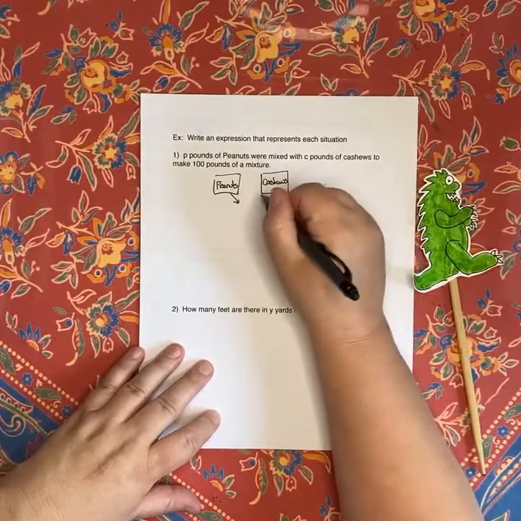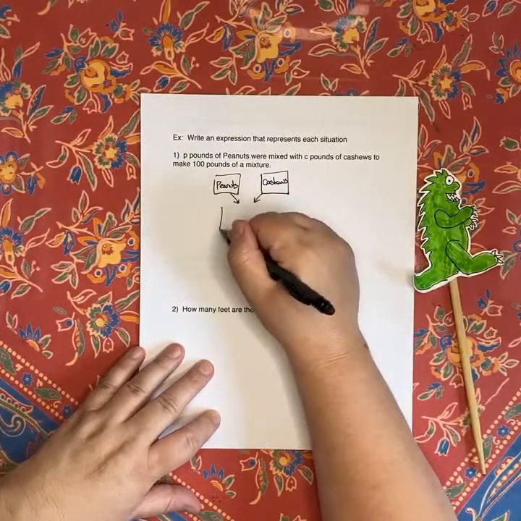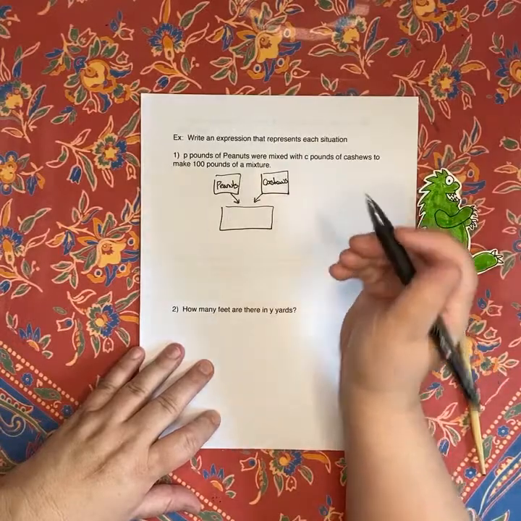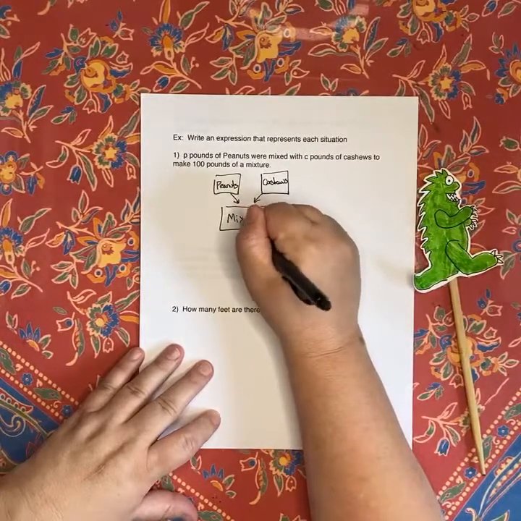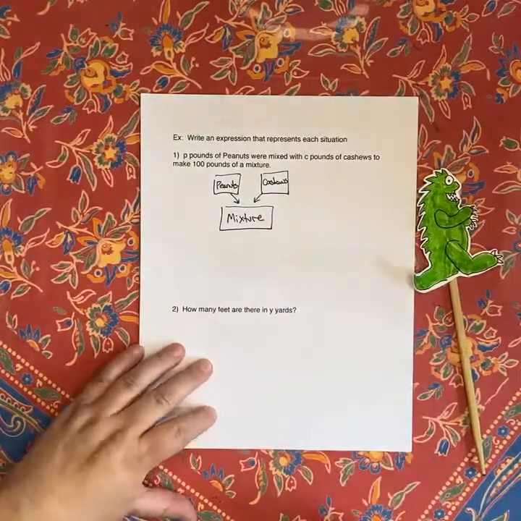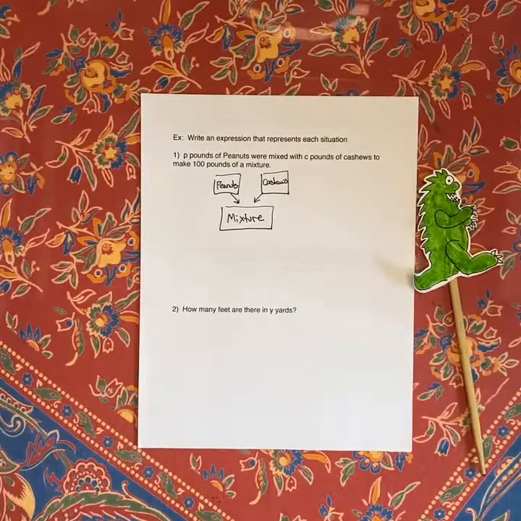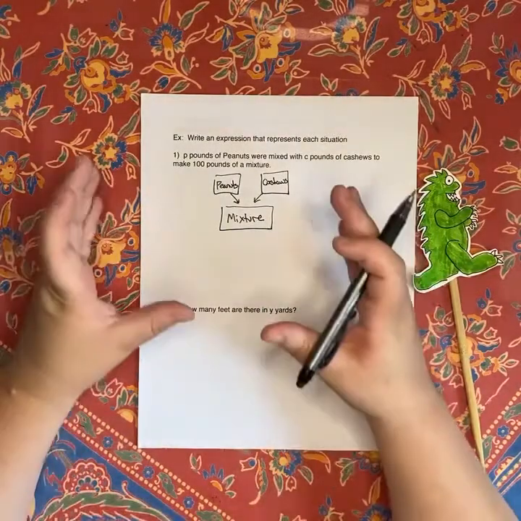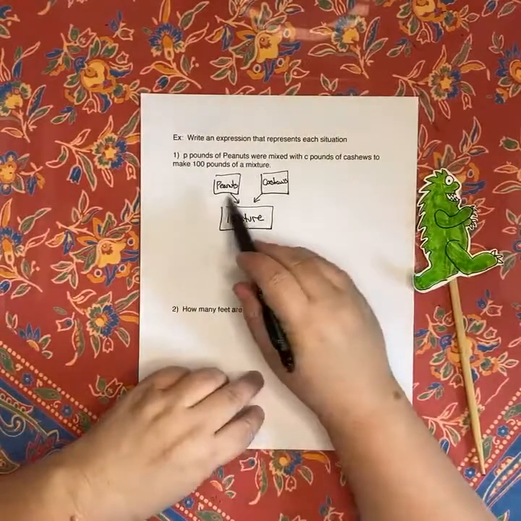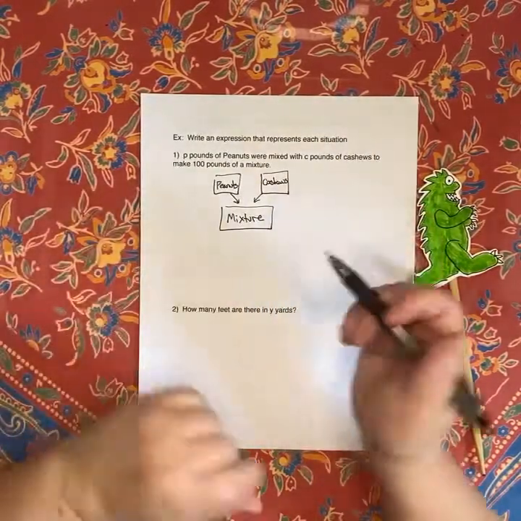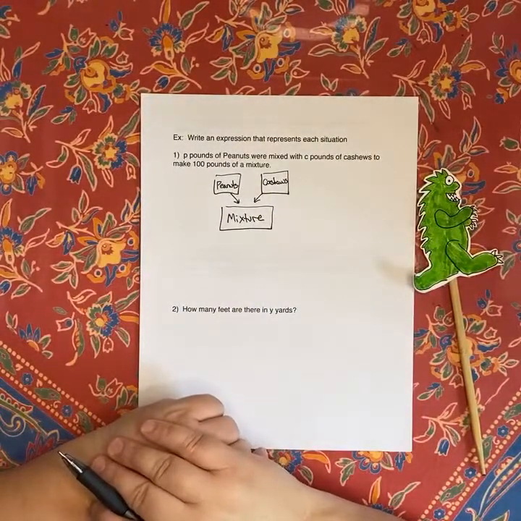So they were mixed together, and then I end up with a much bigger box, which is a mixture. So that would be my drawing, my kind of conceptualization of this problem. Peanuts and cashews put together into the mixture.